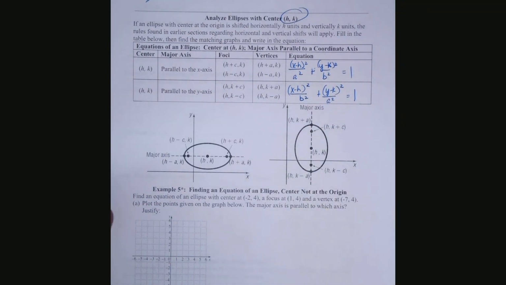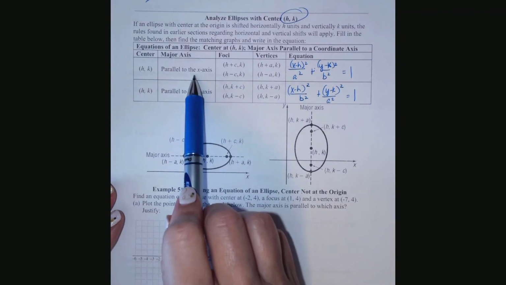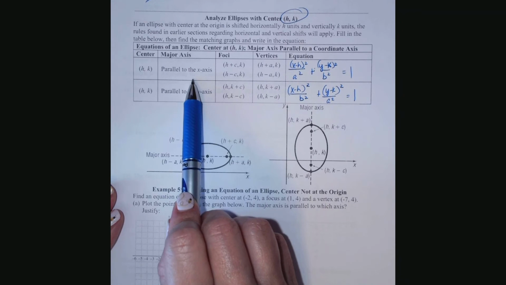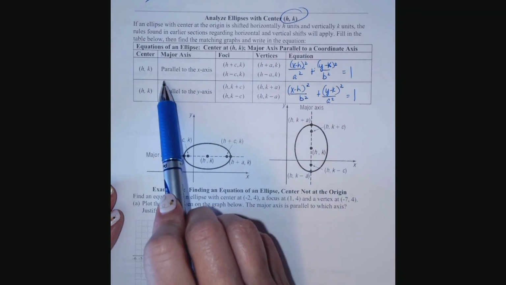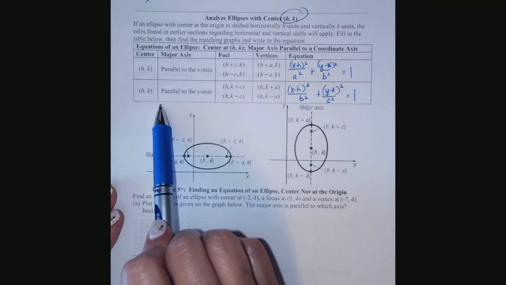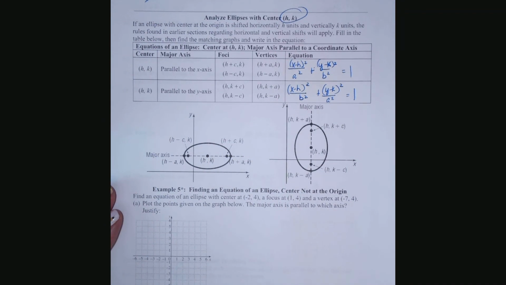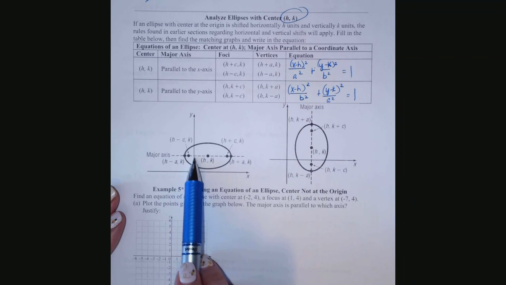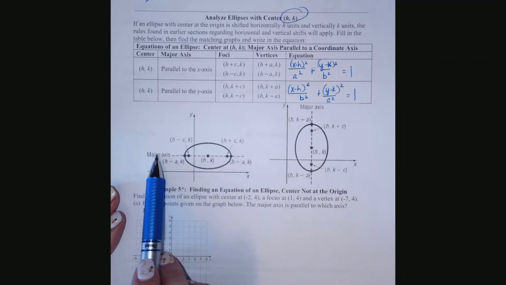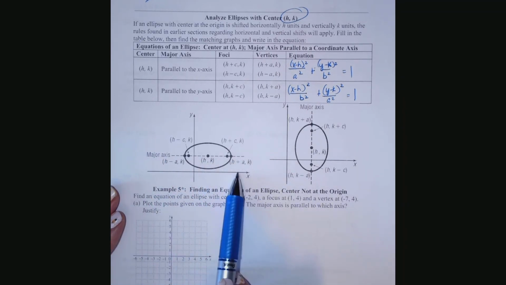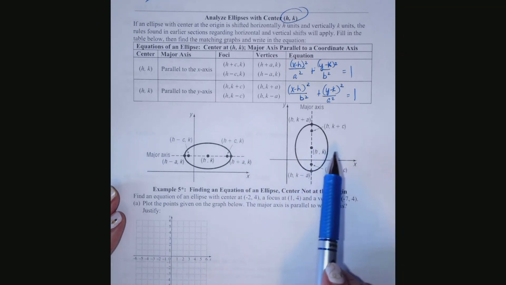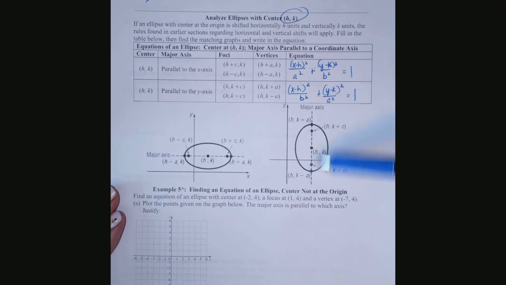Nothing has changed as far as which is my major axis. Now, since it's moved away from the origin, the major axis is not the x-axis or the y-axis. It's going to be either parallel to the x-axis or parallel to the y-axis. That makes sense, right? So, for example, this ellipse is moved up and to the right. Its major axis is parallel to the x-axis because that's how it's oriented. This ellipse is moved right and up as well. Its major axis, though, is parallel to the y-axis.